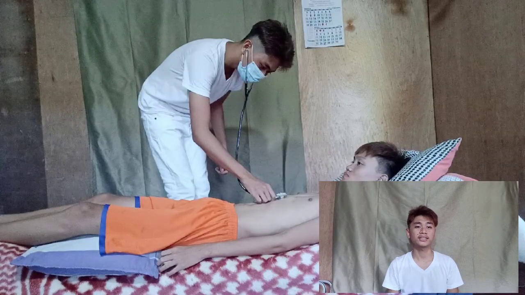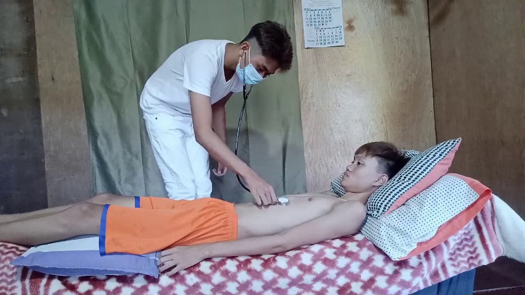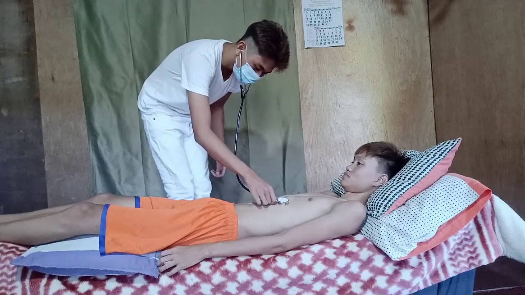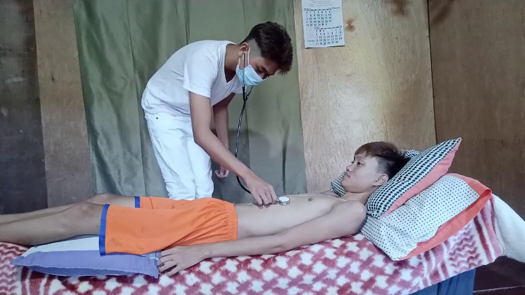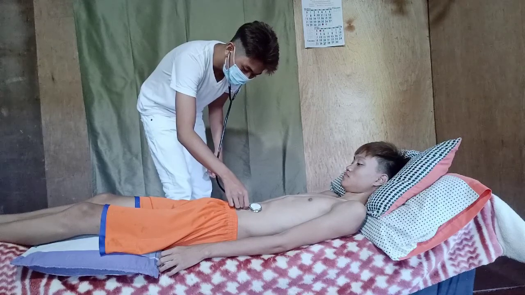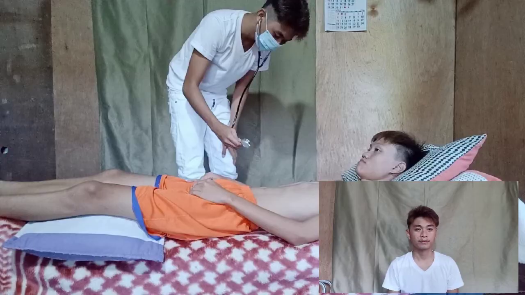Auscultate for vascular sounds. Use the bell of the stethoscope to listen for bruits. Auscultate for venous hum.